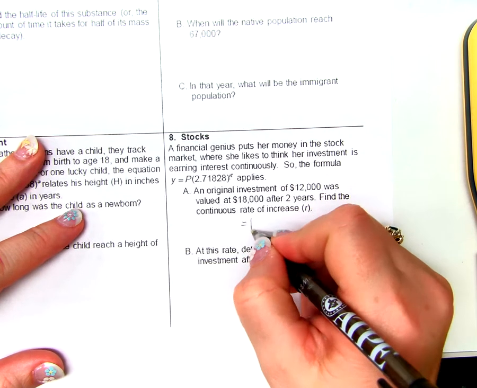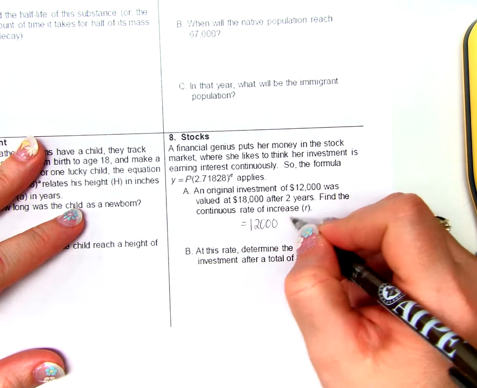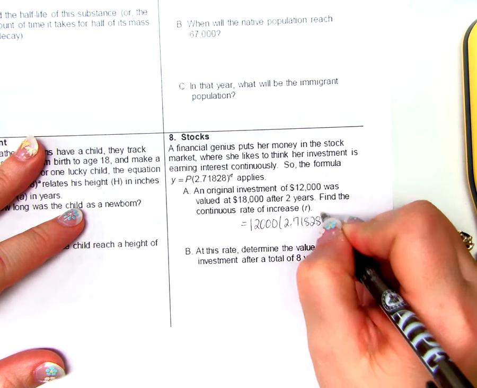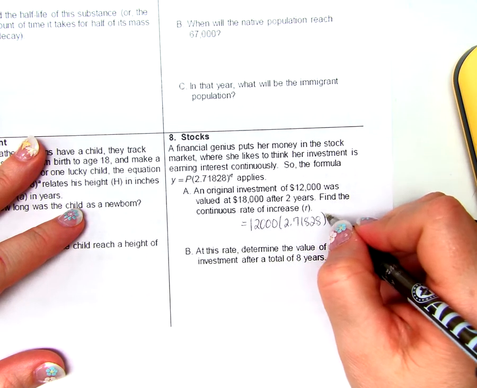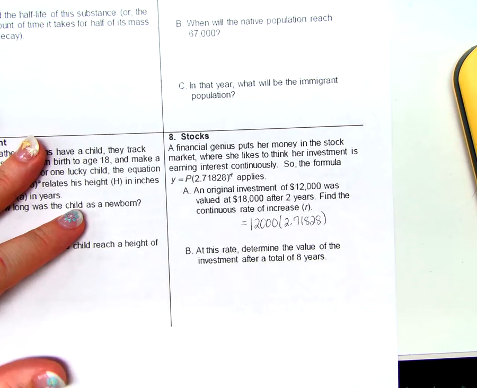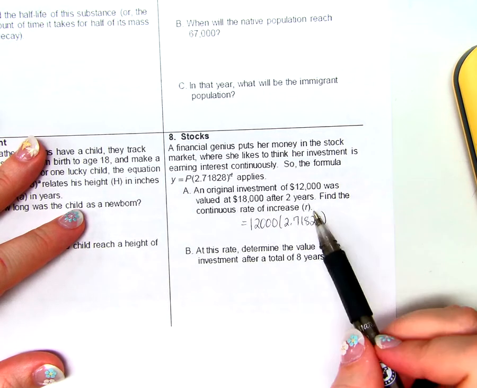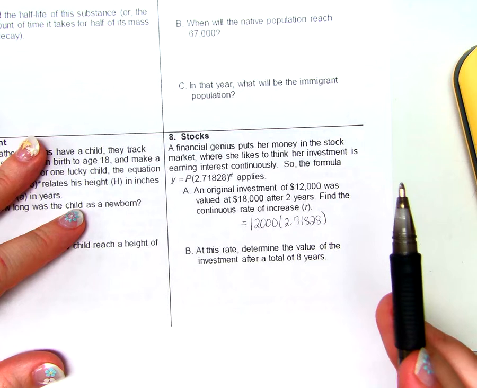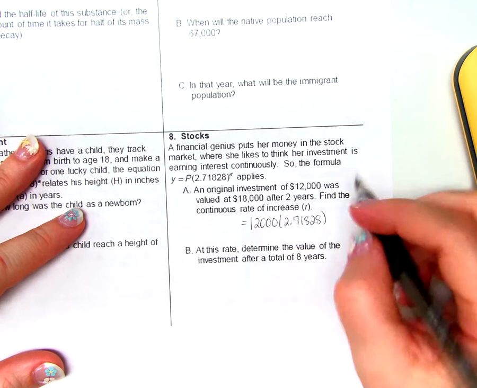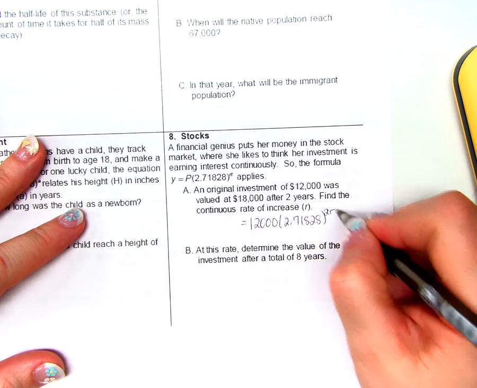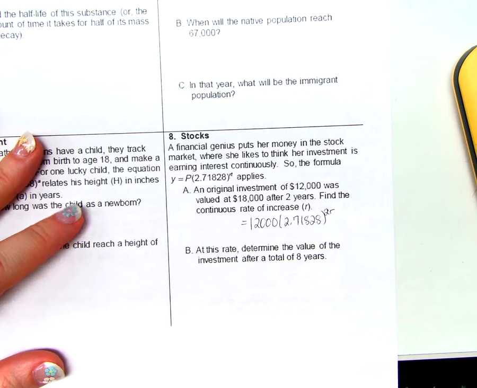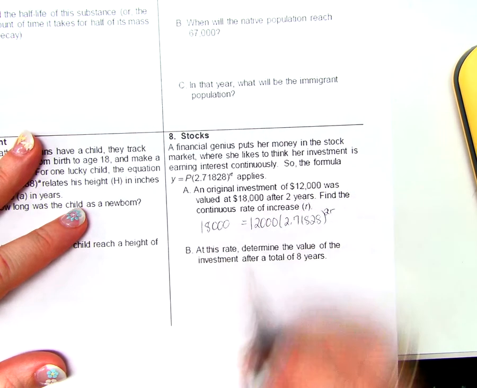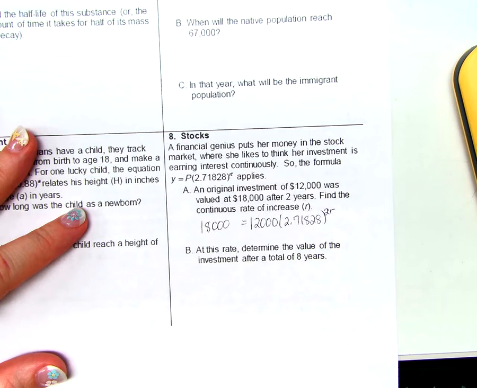So 12,000 goes here. 2.71828 to what power? R is what I'm trying to solve for, right? Find R. Why would it be 2R? Oh, excellent. 2R. What does it equal? Why? That's its value, right? Very good.